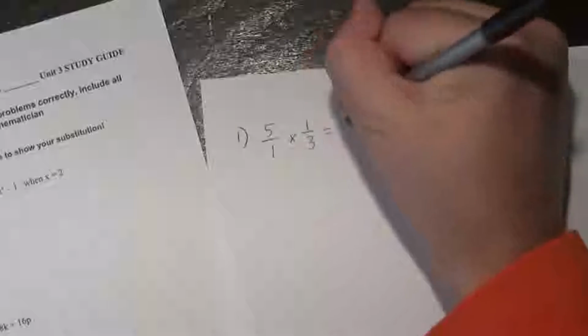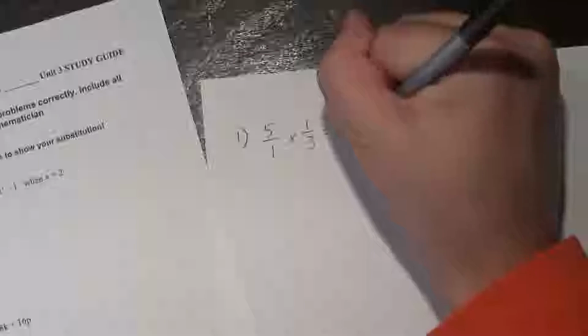And I'm realizing now in the video you can't see that, but there it is. 5 over 1 times 1/3. So I just multiply straight across. That would equal 5 on top, and 1 times 3 is 3 on the bottom. That's 5/3. Okay, so I could now change that into a mixed number by dividing.